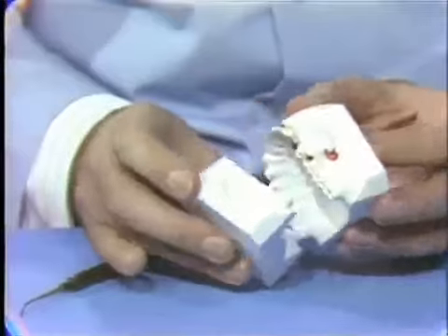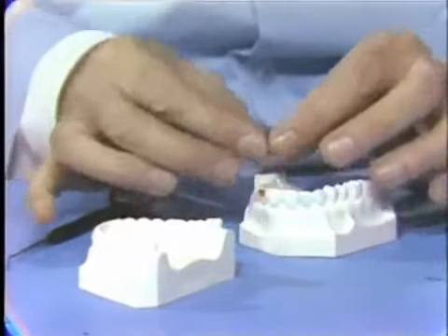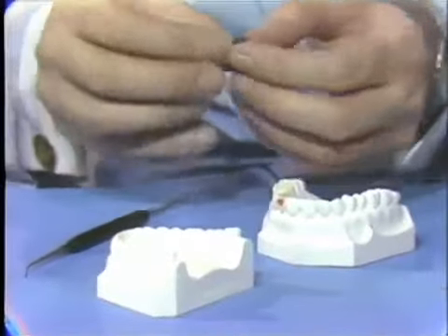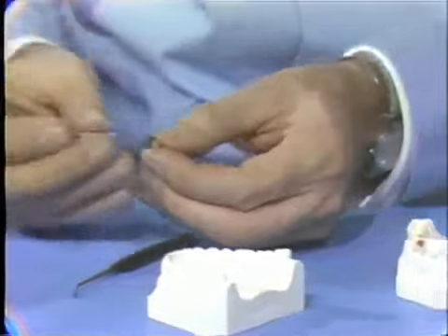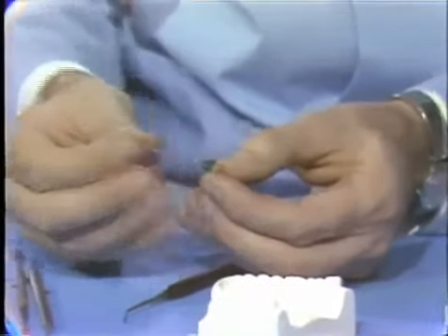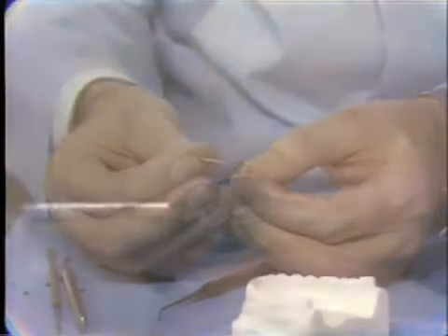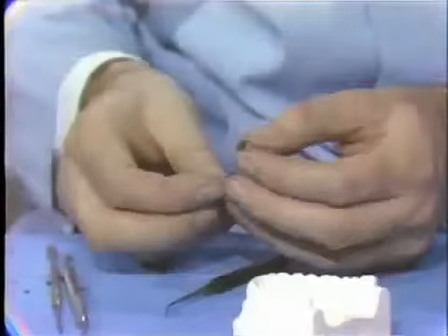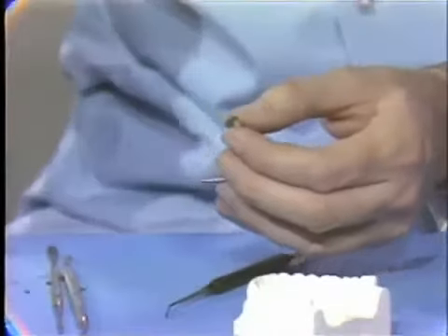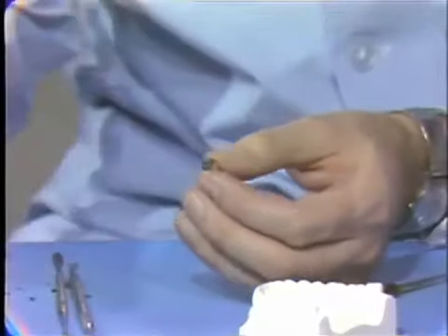So we now have the Pontic waxed up, and it remains only to remove it from the model here and to sprue it and then remove the facing. To sprue it, remember that we're going to have to pull this off in the direction of that keyway, so it has to pull off in this direction. So we'll put a hollow sprue onto the cingulum area of the wax there to remove the backing from the facing.